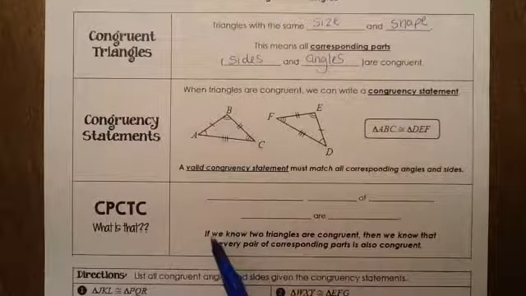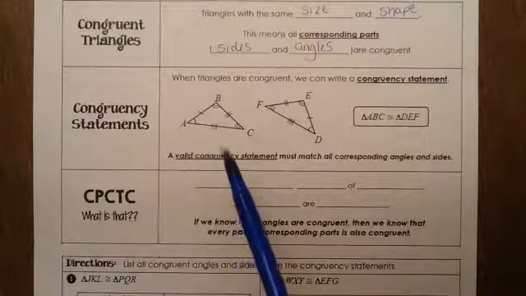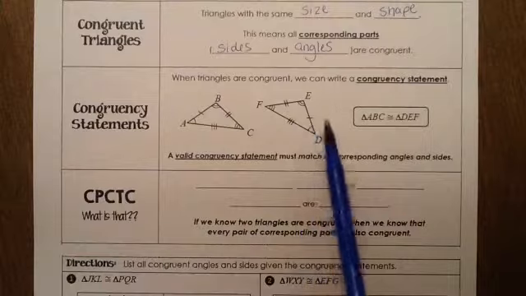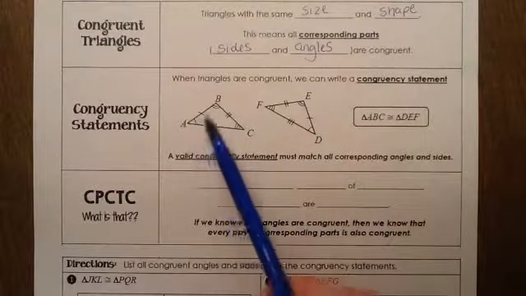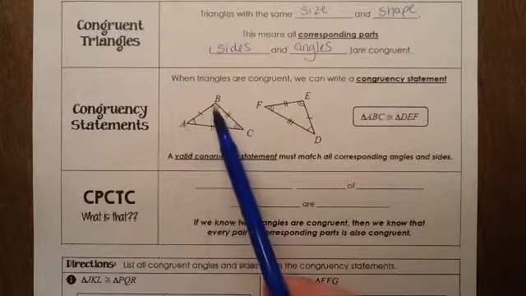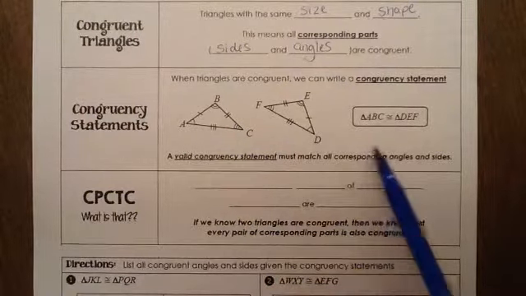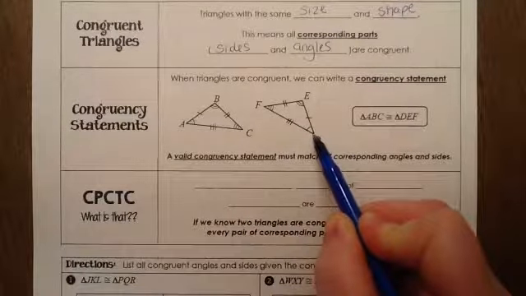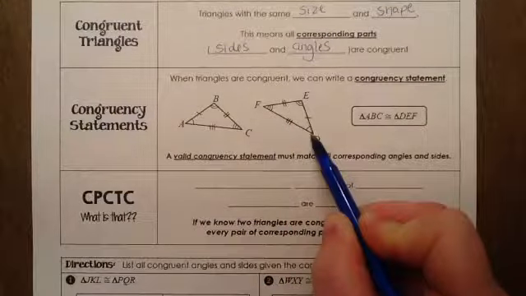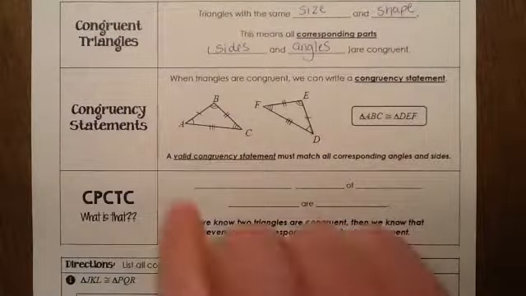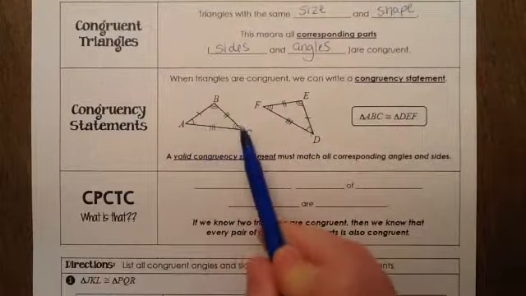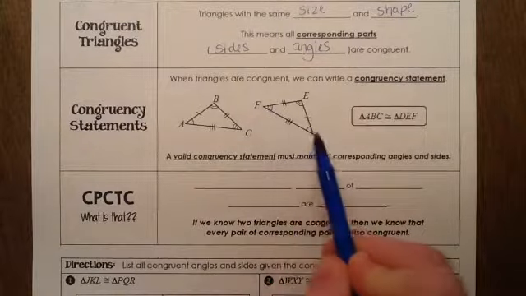When triangles are congruent, we can write a congruency statement. The most important thing about congruency statements is the order. So here, this says triangle ABC. So this triangle here, and we have to go in that order, A, B, C, and back, is congruent to down here, D, E, F. Okay. So what happened is this triangle was just rotated or spun to make this one here. So ABC is congruent to DEF.